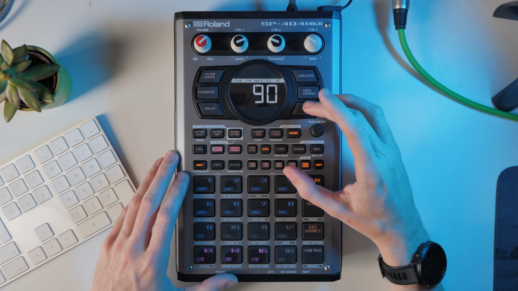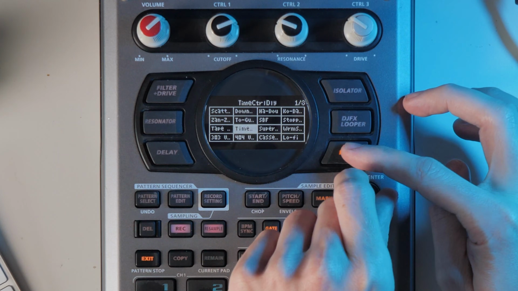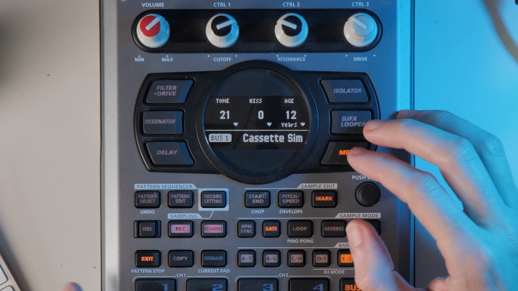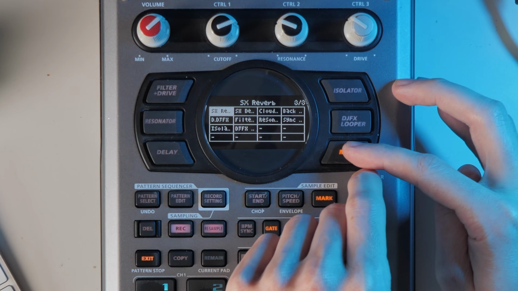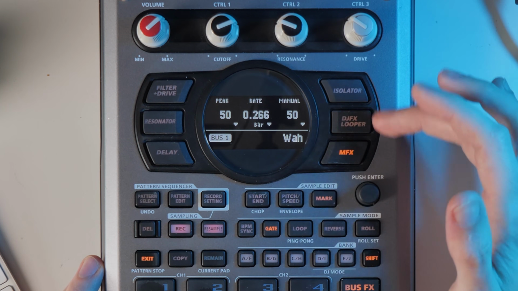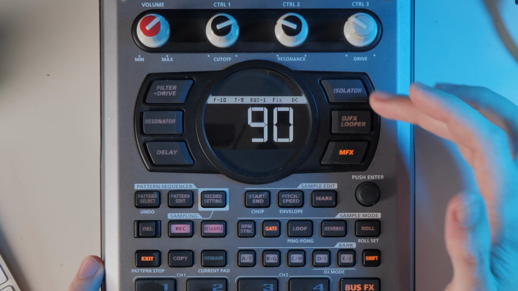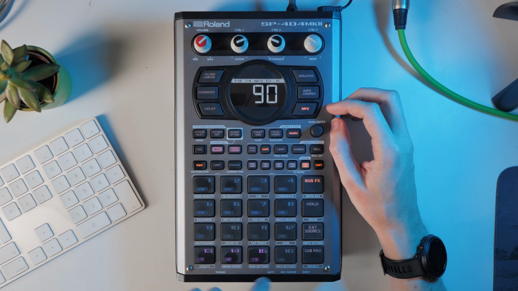Now, a lot of you may press the MFX button and sort of use the wheel to scroll through like this. Now, there's a much easier way to get to page 2 and 3. You can see here I'm scrolling through and getting to page 2 and 3. And it's a combination of the 3 buttons on the side here, Isolator, DJ FX Looper and MFX, and using the pads here 1 to 16.